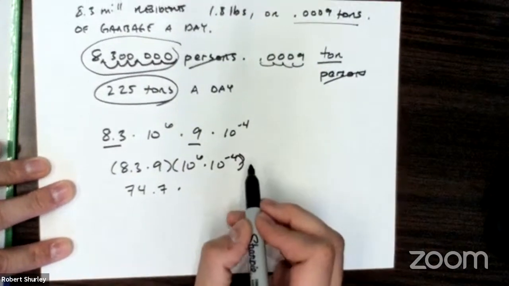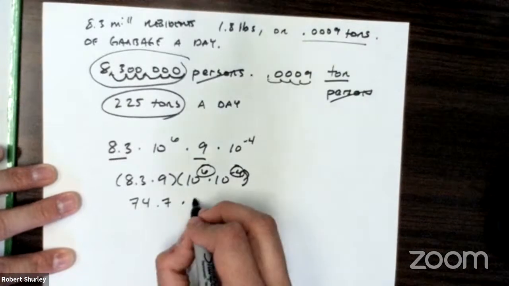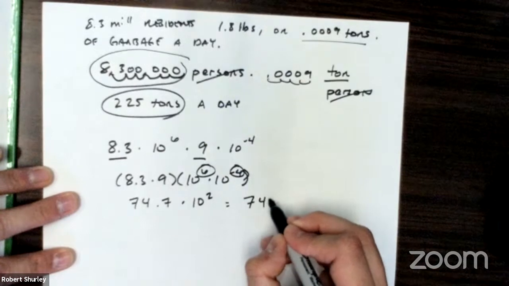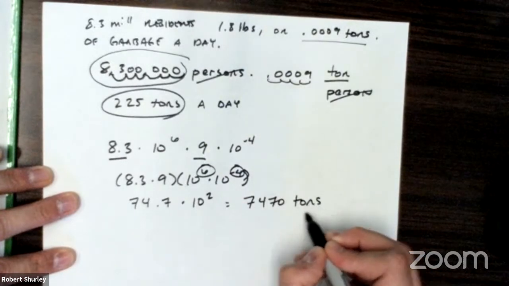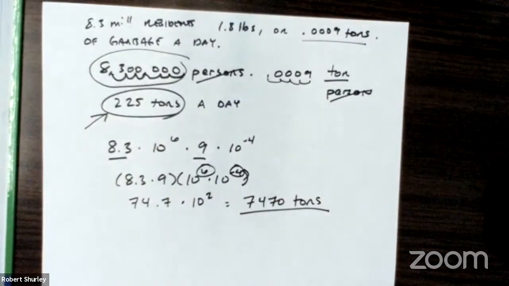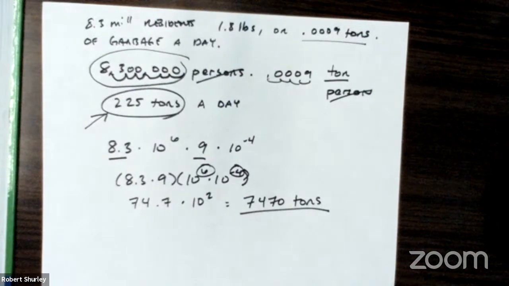Now 10 to the 6 times 10 to the negative 4. You know, with exponents, you add the exponents together. So you get 10 to the second power. So it actually gives you 7,470 tons. So he was wrong, right? It's not 225 tons. It's closer to 7,470 tons, right? This answer of 225 is off. So he must have punched it in his calculator wrong. So it's just a way to check your answer.